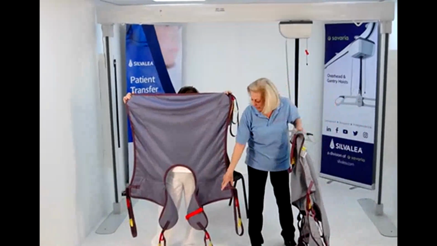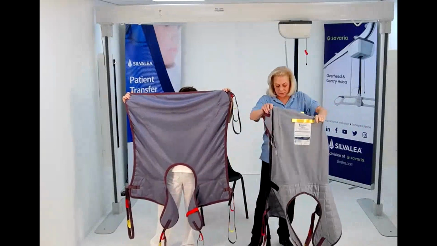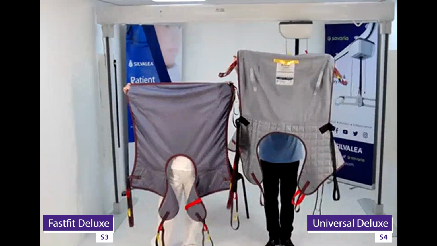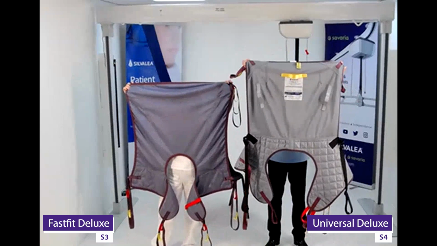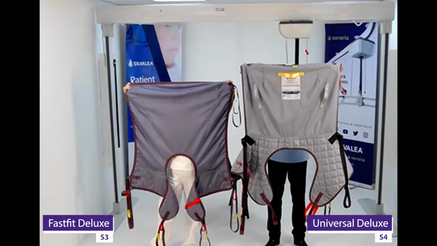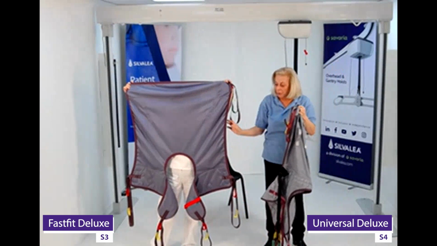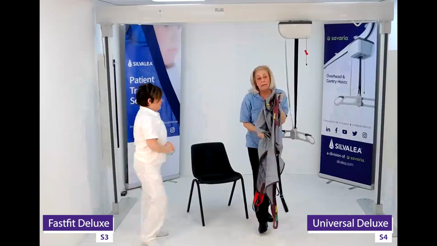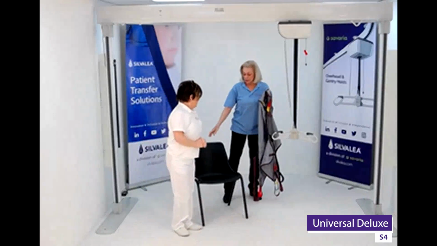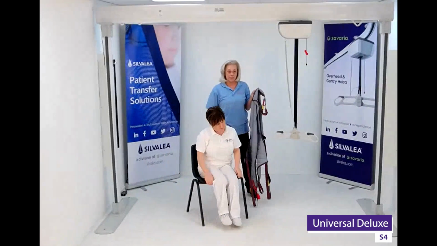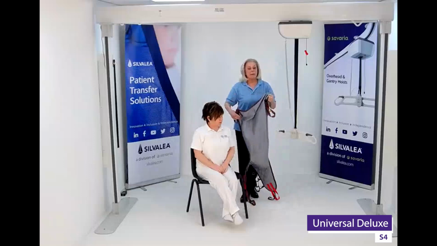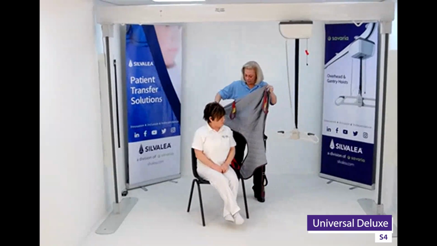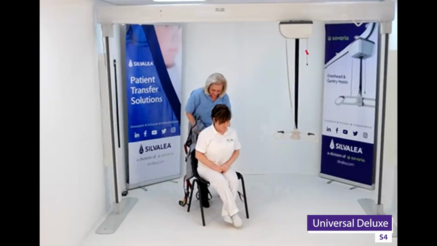Okay, I'm just going to hold that up with Judith, because the next shape is a very similar one in principle with these leg paddles, but it's slightly more angled. And this is the Universal Deluxe. Same sort of family, but happens to be my favourite, in the fact that I know it's suited many conditions very successfully over the years. There's less fabric. It's not so big as the Fast Fit Deluxe. But again, it's divided leg.